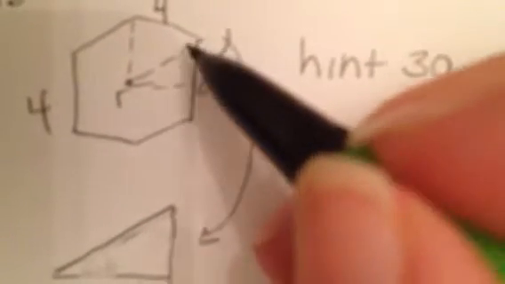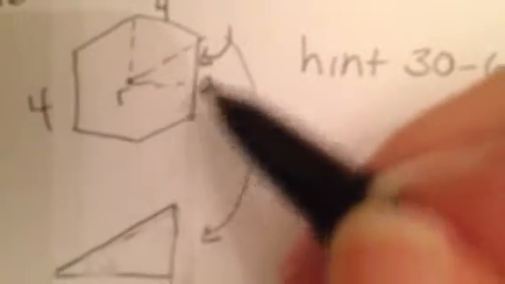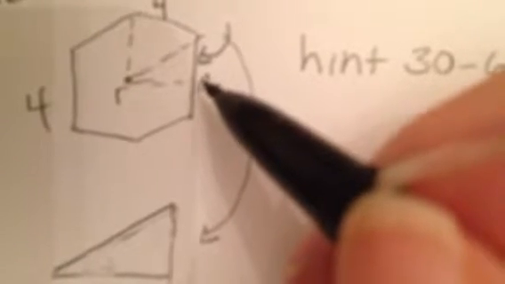So if I think about that again, the apothem intersects at the midpoint of the side. Half of 4 is 2. So since this part is 2, I have to think about what kind of triangle this is. Well, since it's a hexagon, there are 6 sides and 6 angles, and 360 divided by 6 is 60. So I've got a 30, 60, 90 triangle.